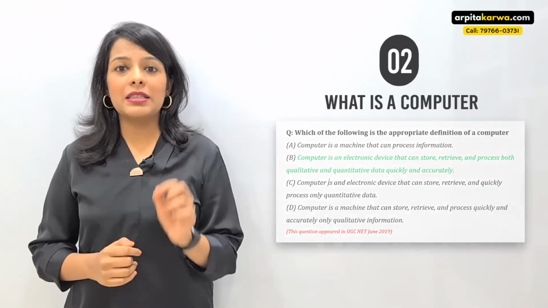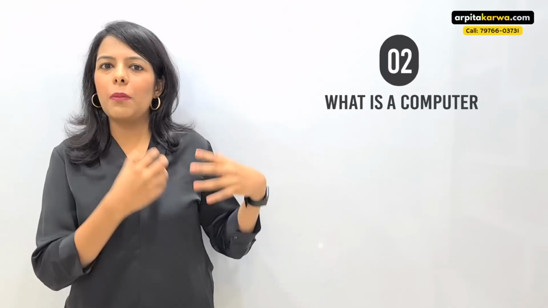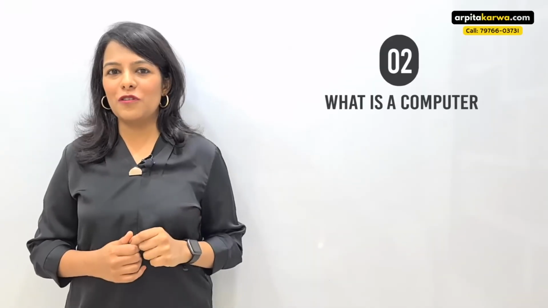This is the reason why it is important for you to know the exact definition of the computer, so that you don't mark the wrong answer by assuming that a computer only does this much task. You must be aware of all that a computer can do, and that is the reason why I discussed in detail what is ICT, because a lot of components of ICT also fit into the definition of a computer.